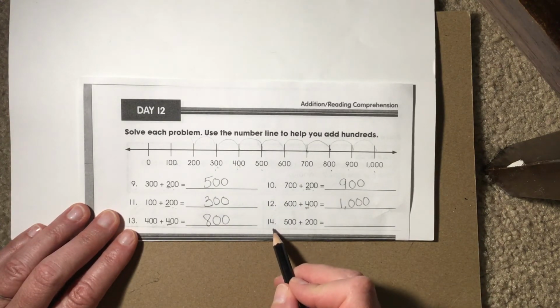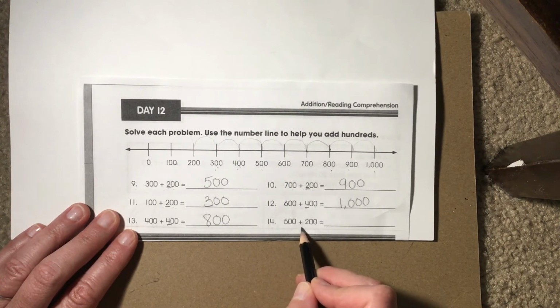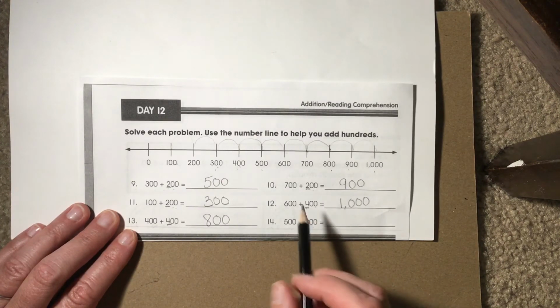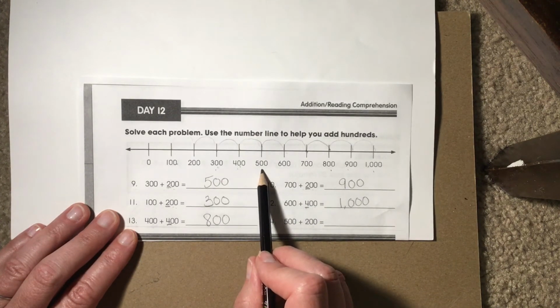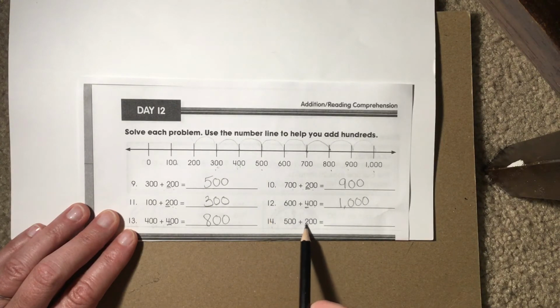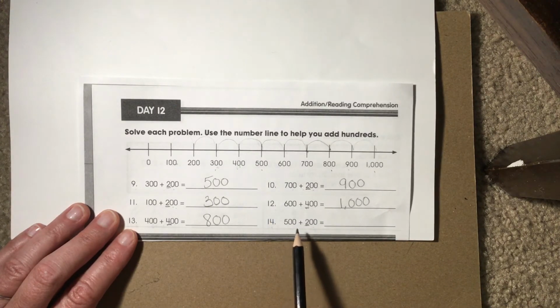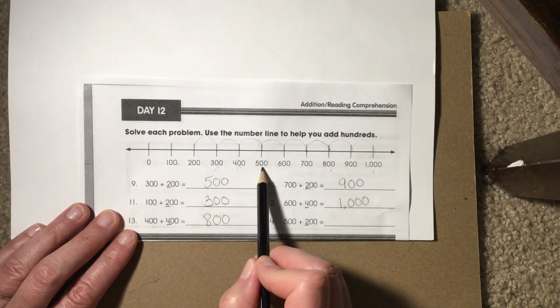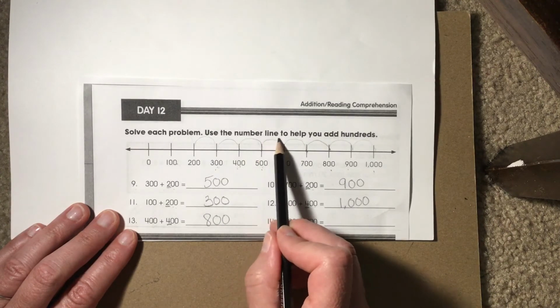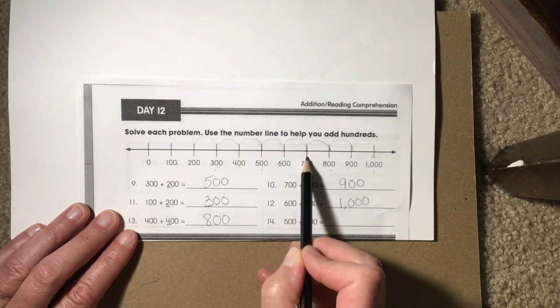We have one more. Number 14, 500 plus 200. So we'll find 500 on the number line, and we are going to move forward or jump twice to add that 200. So we'll start at the 500 and jump forward twice. 1, 2.